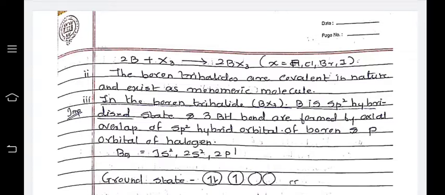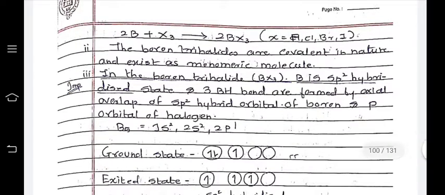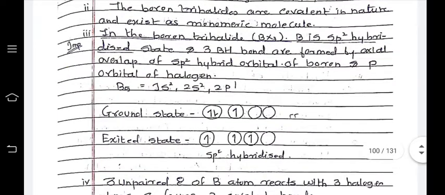Here X may be chlorine, bromine, or iodine. The boron trihalides are covalent in nature and exist as monomeric molecules.